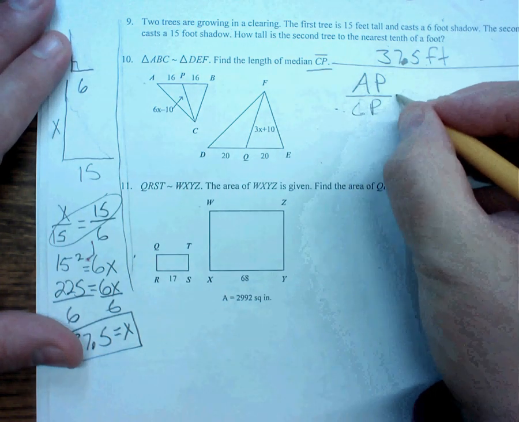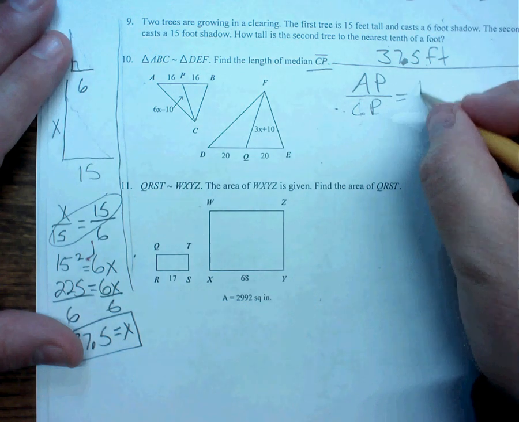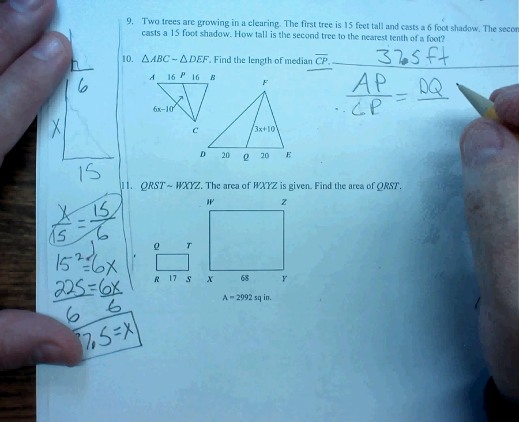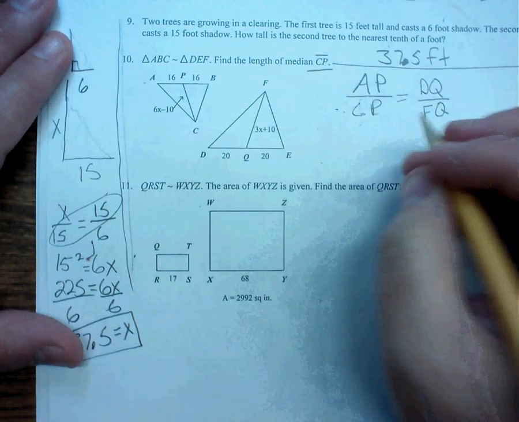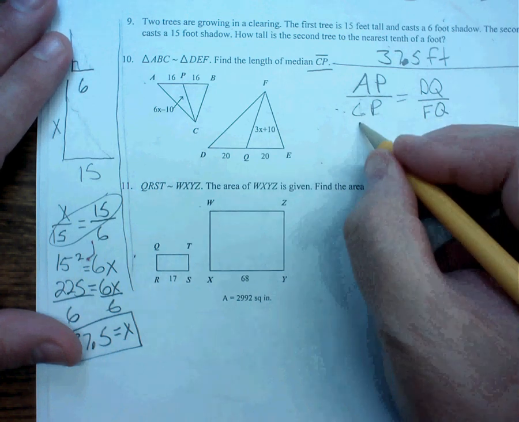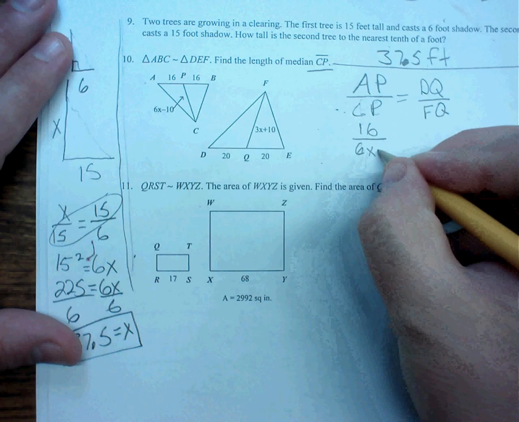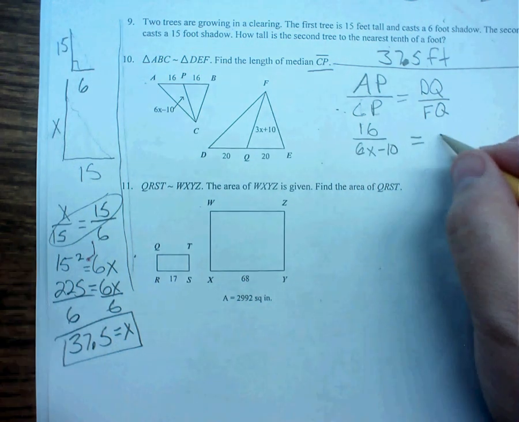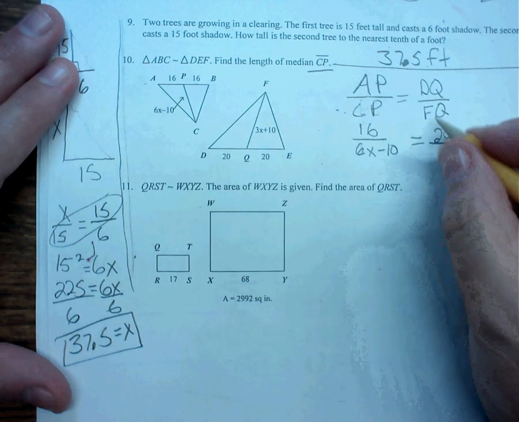CP is going to be equal to, AP is equal to DQ all over FQ. All right, so let's plug these in. AP is 16 over CP, which is 6x minus 10, is equal to DQ, which is 20, over FQ.